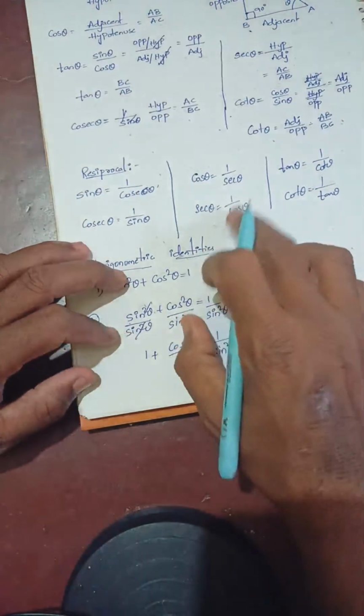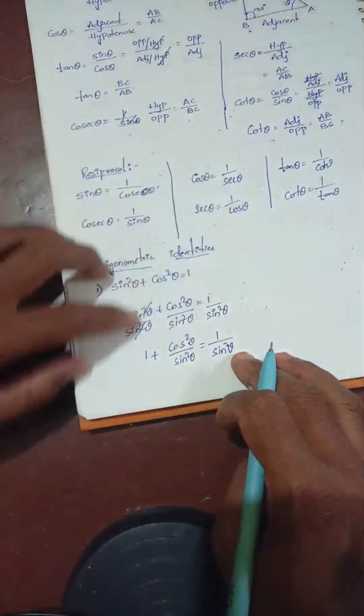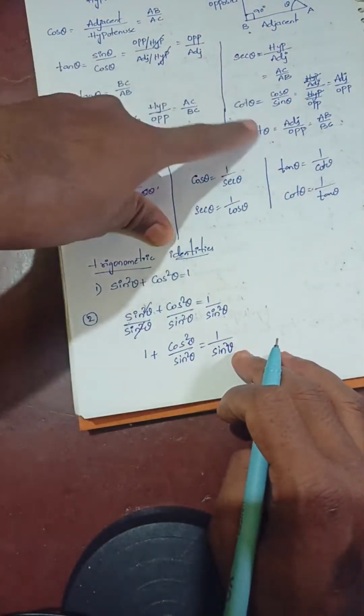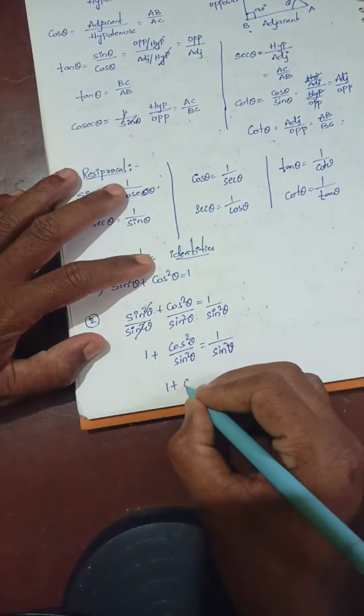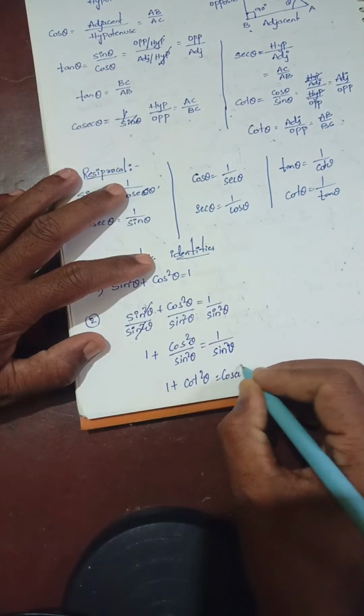Now you can see the reciprocal of 1 by sin is cosecant. Cos by sin means cot theta. So 1 plus cot square theta is equal to cosecant square theta.